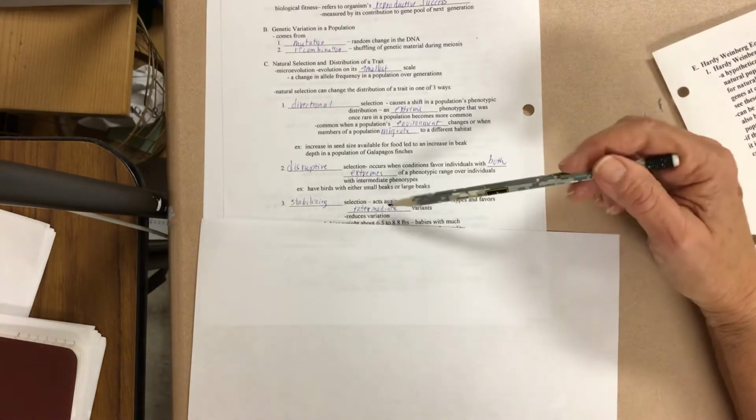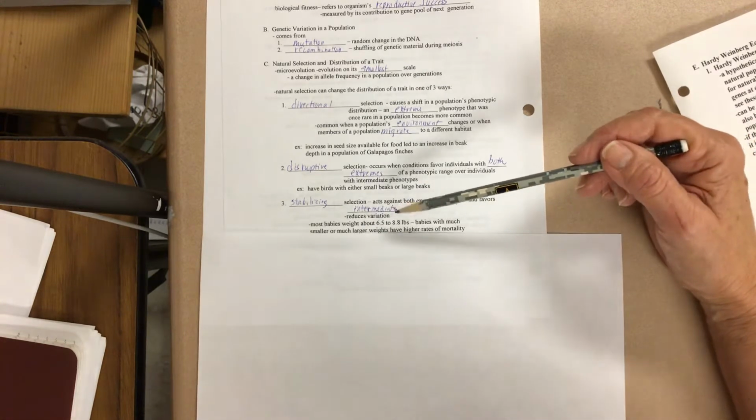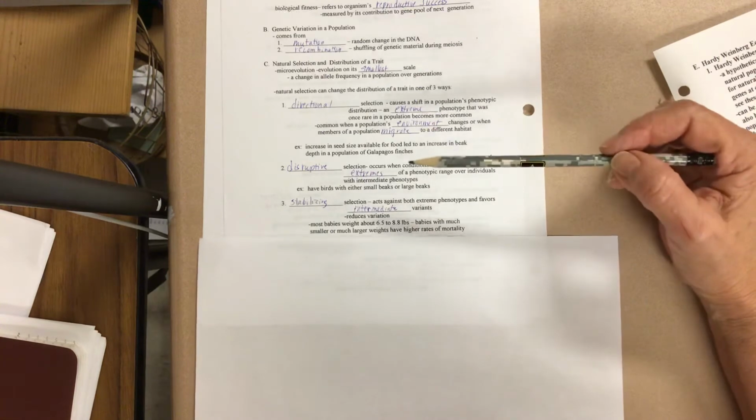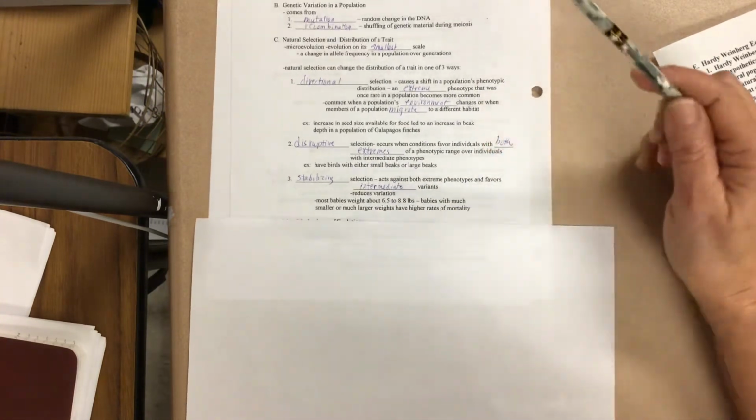And so when stabilizing selection comes into place, it reduces variation. So for instance, most babies in the U.S. weigh between 6.5 and 8.8 pounds. Babies with much smaller or larger weights will have higher rates of mortality.